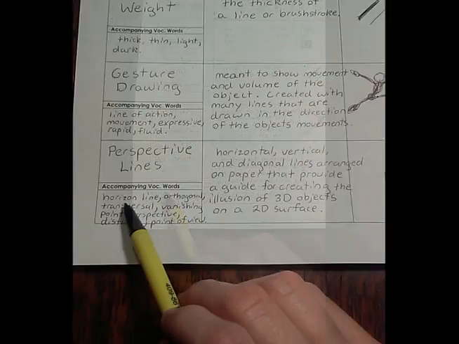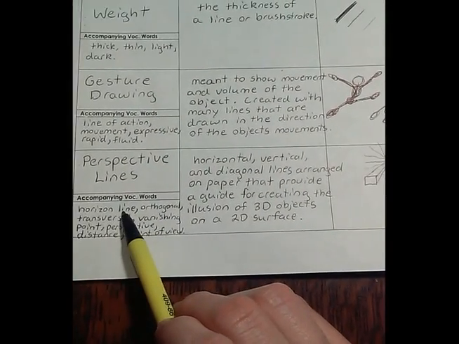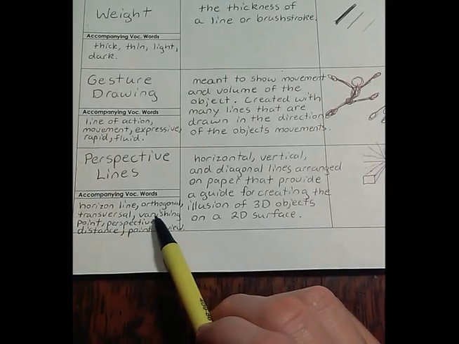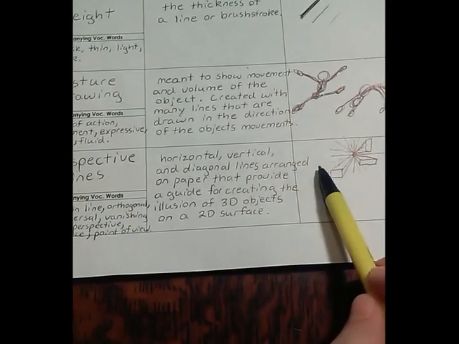So, words that go with this are horizon line, orthogonal, transversal. We talked about these before. Vanishing point, we know where that is.